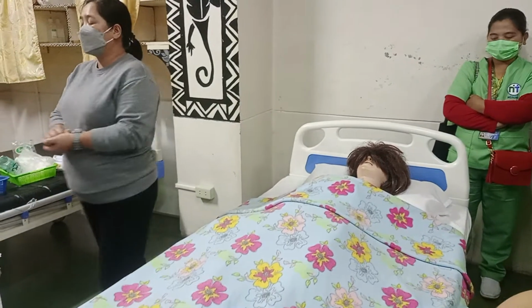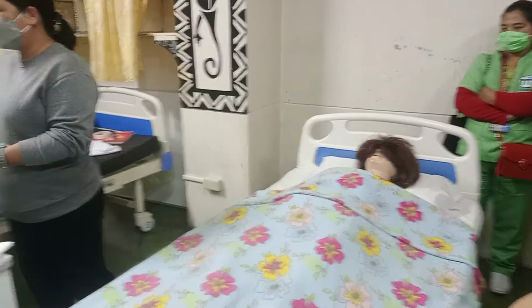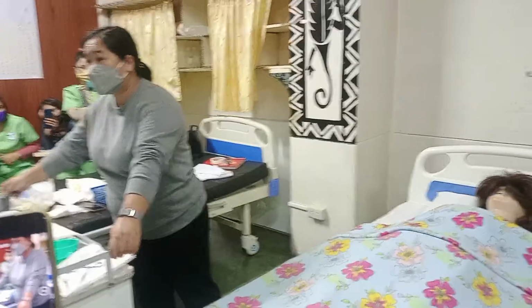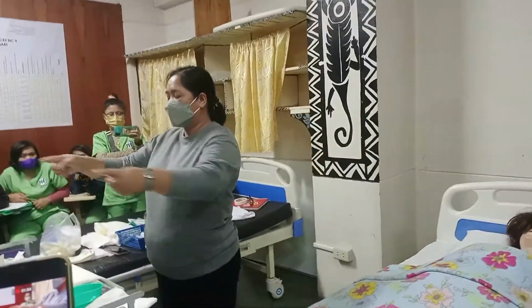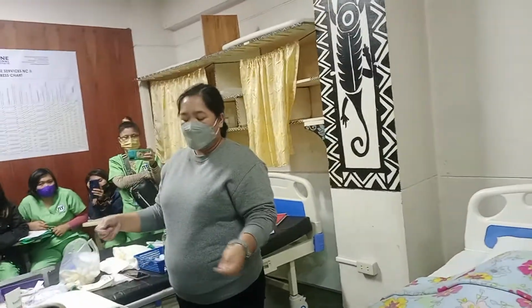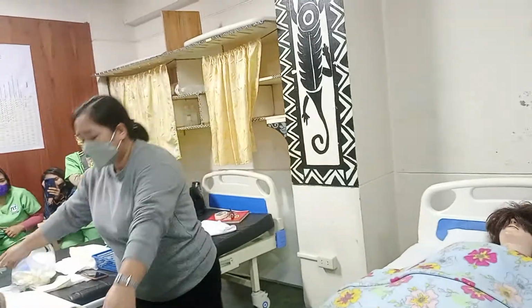Okay, I will go out, I will wash my hands, and prepare the procedure. Naka-cart kang papasok or nakalagay siya sa tray. Okay, and then ilalagay mo sa table ng patient.